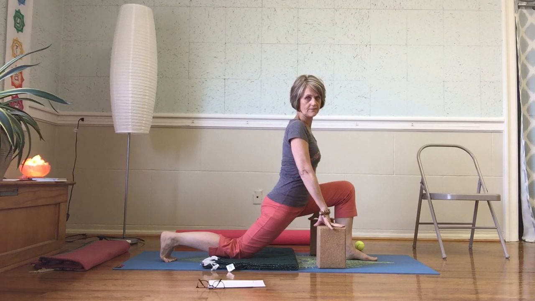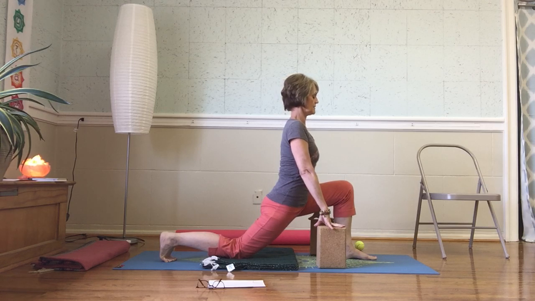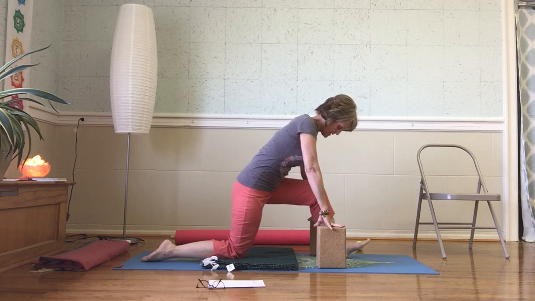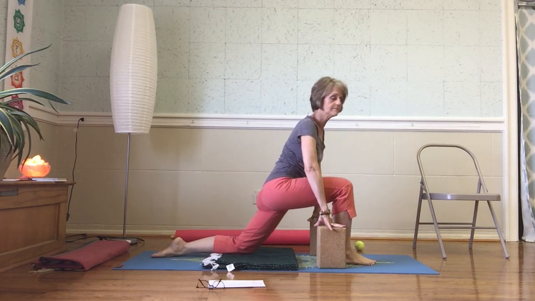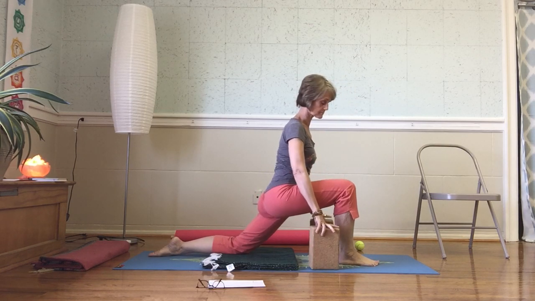Now my left knee, if I'm not careful, be your right, wants to shift out to the side. That's a no-no. So keep it directly over top of the ankle. Don't let it shift to the side. And then you can release the top foot and take the leg back. Let's do the right side. Be your left side, my right.